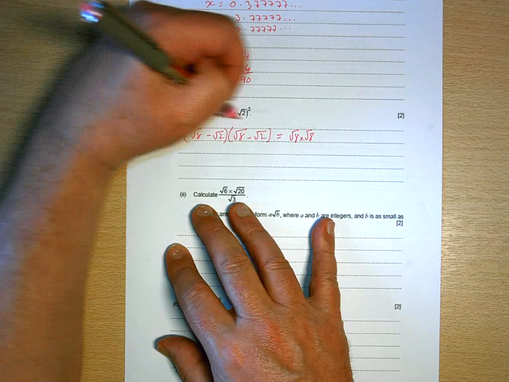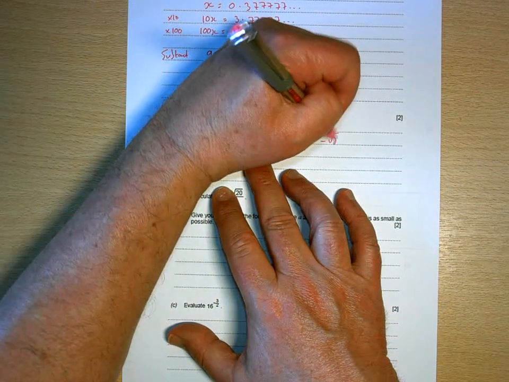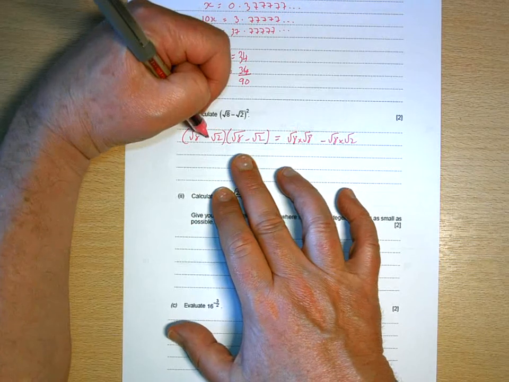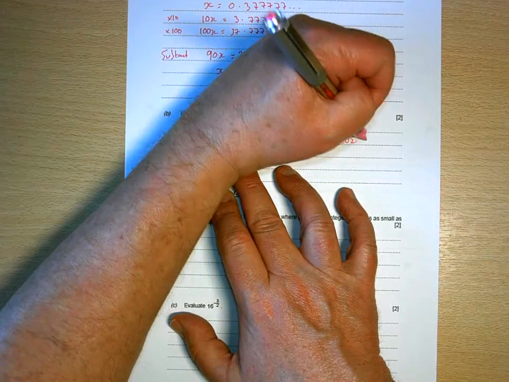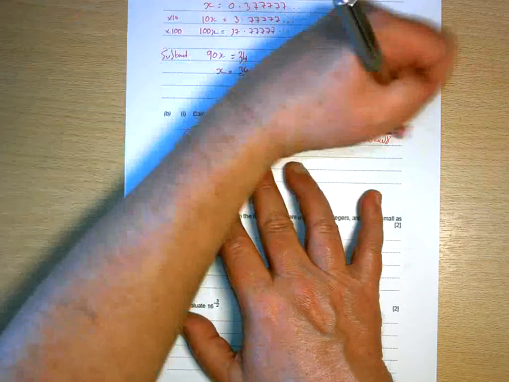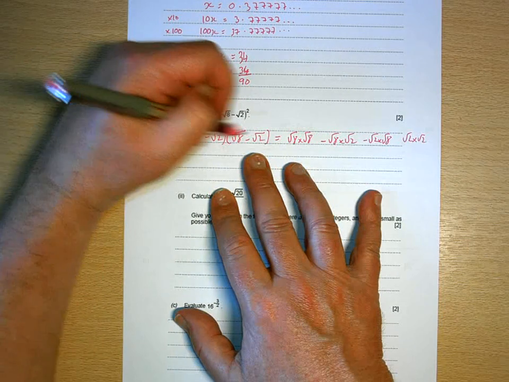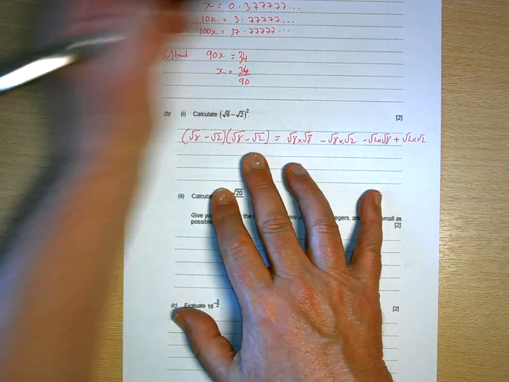Outside, root 8 times root 2, negative. Inside, same again. And then last will be root 2 times root 2, that times that, and minus times a minus is a plus.